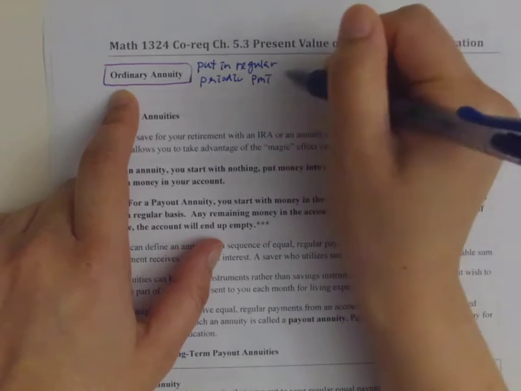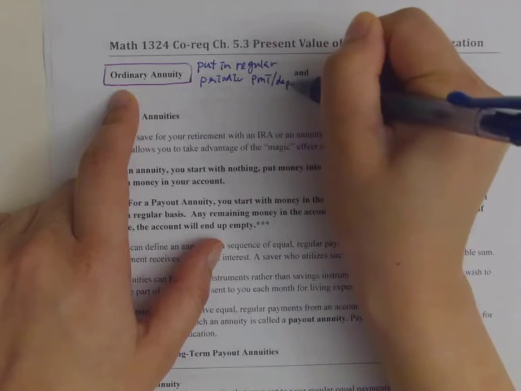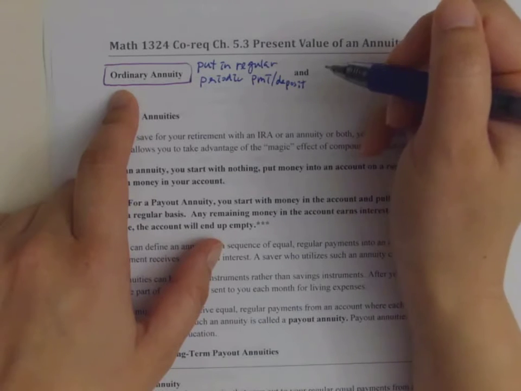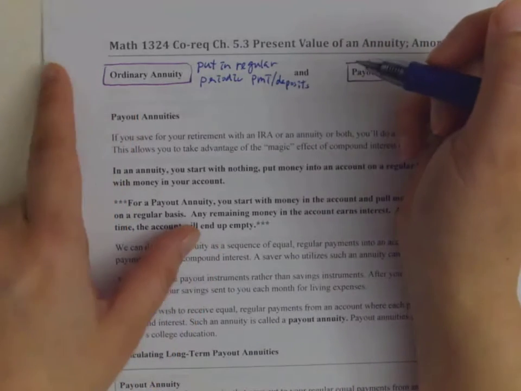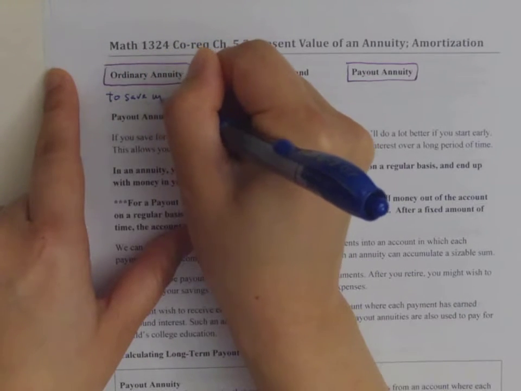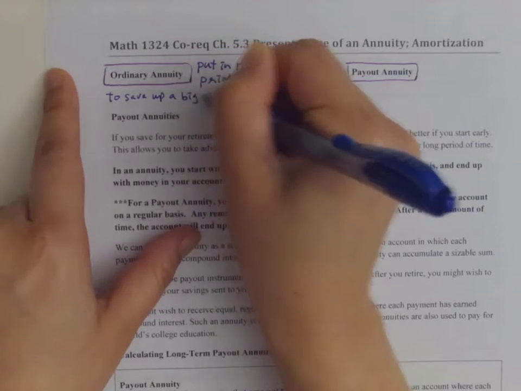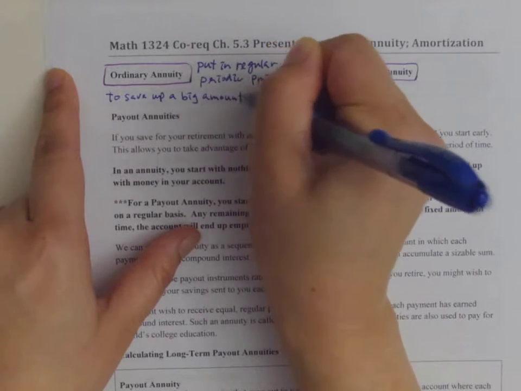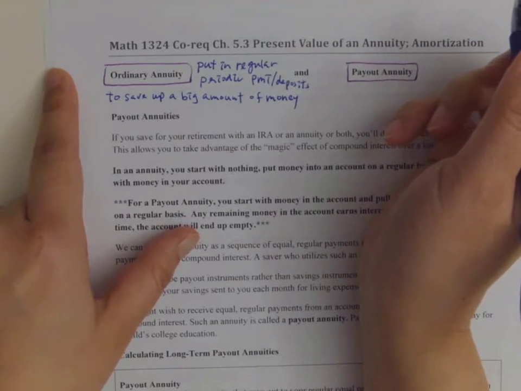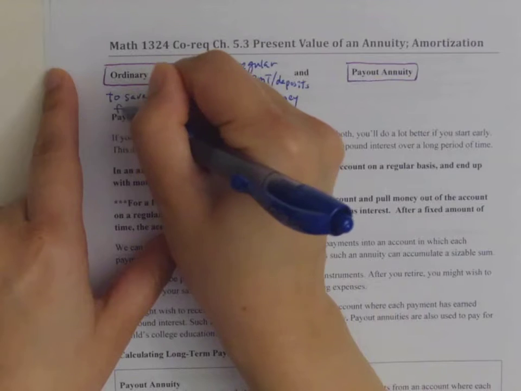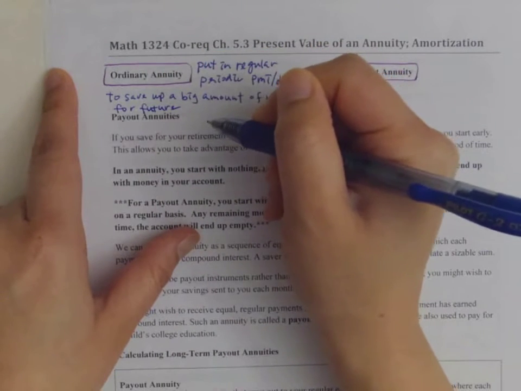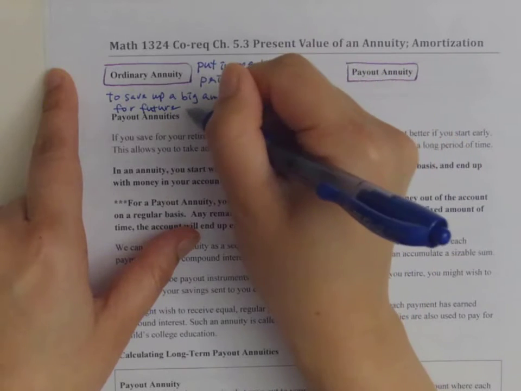They can be payments, or you can call them deposits, and you try to save up a big amount of money for the future, and you earn interest along the way.